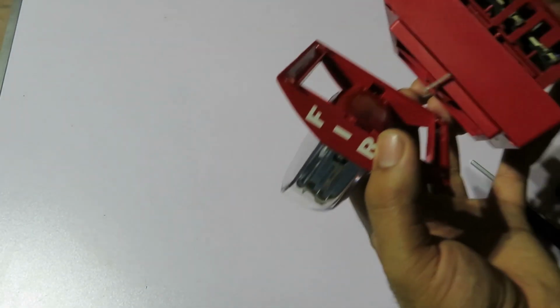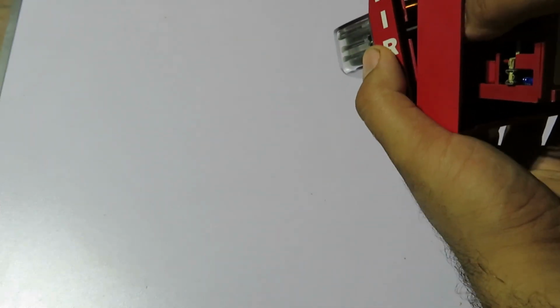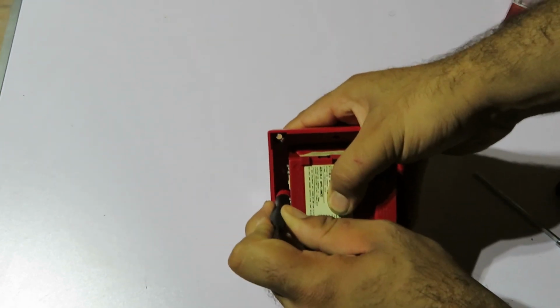To make it a little easier, try to poke these things into the hole as much as you can. I can't show it on camera because it requires me to look away from the camera. There we go. Then after you get it together, just hit it in, and it will let you plug it in.